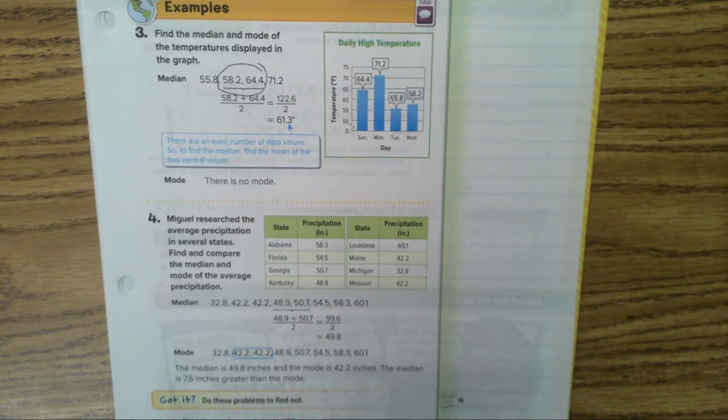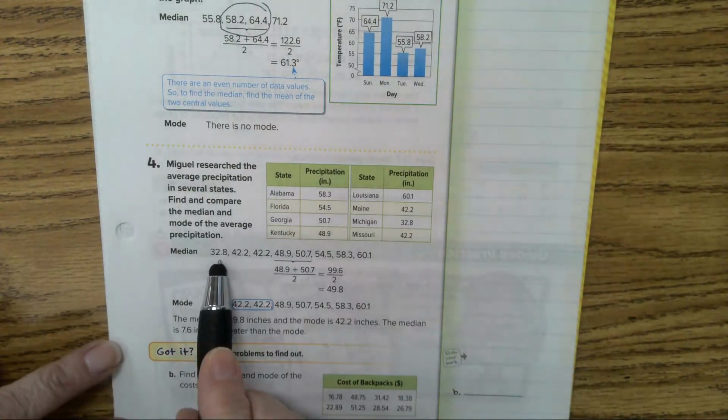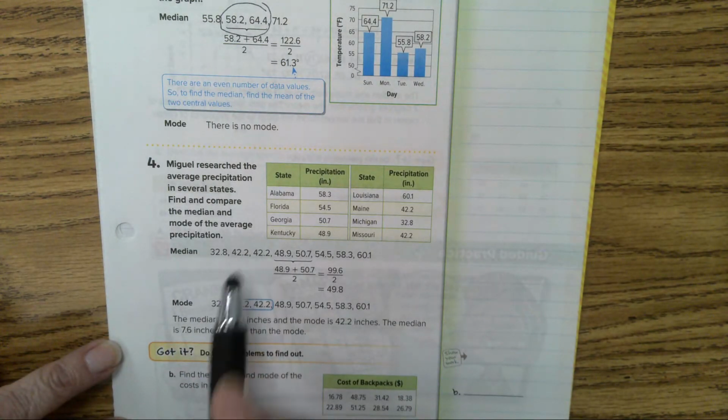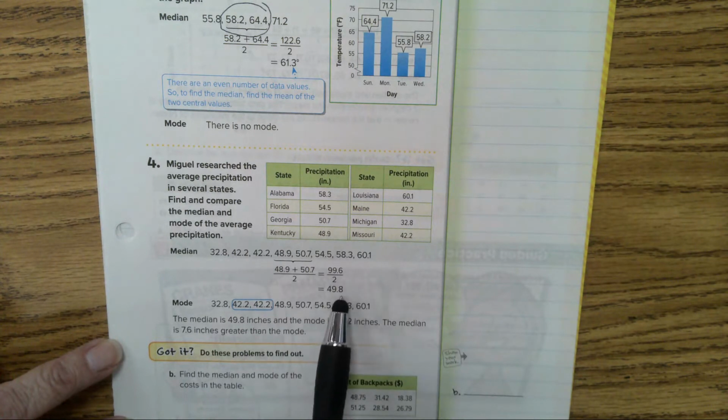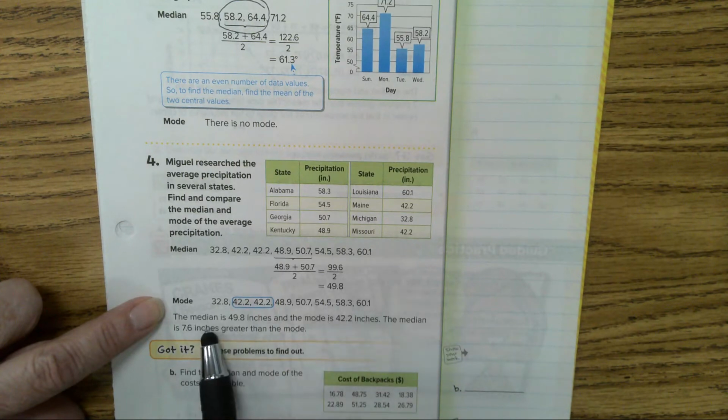Any questions on that? Now let's look at number 4's data set. Here, they're keeping track of precipitation in the different states. So the smallest number is 32 and 8/10, 42 and 2/10, 42 and 2/10. You can see they've got it all written down. We have two middle numbers. They add them together, divide by 2. So the median is 49 and 8/10, and the mode is 42 and 2/10.